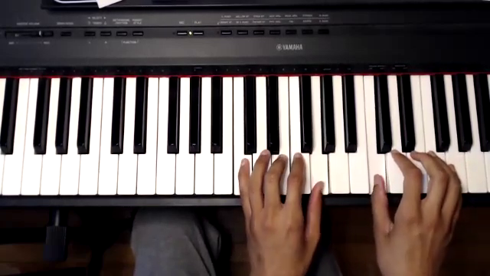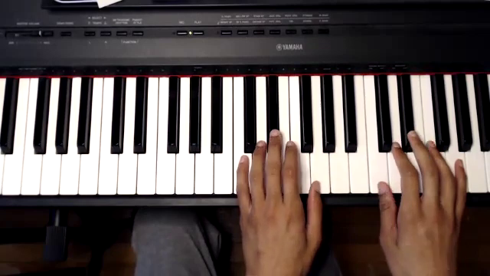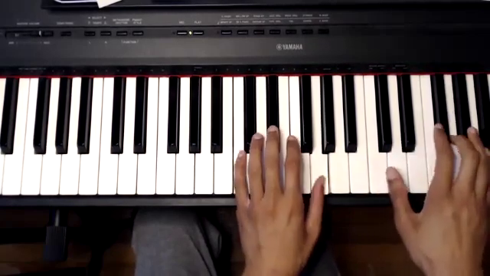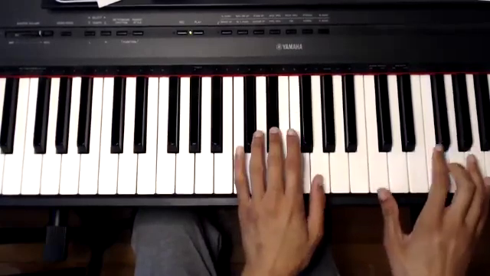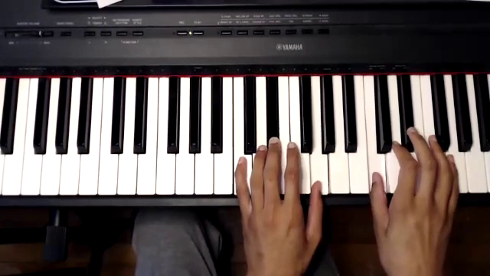Right? But what if I were to convert this from a major key to a minor key? It may sound a little bit more sad.